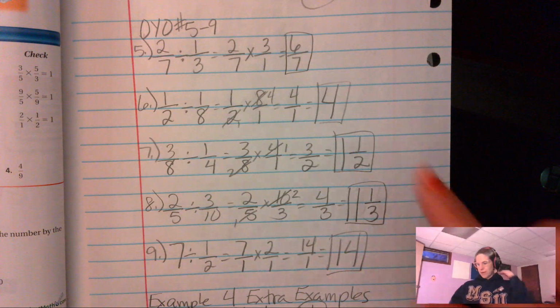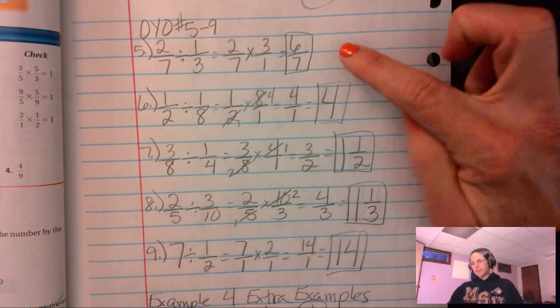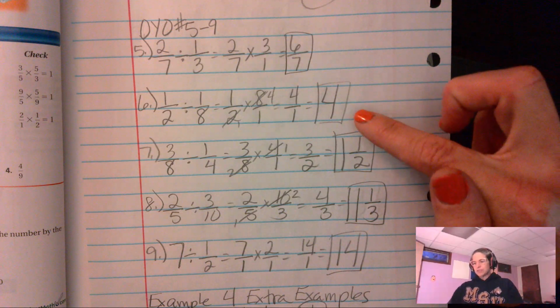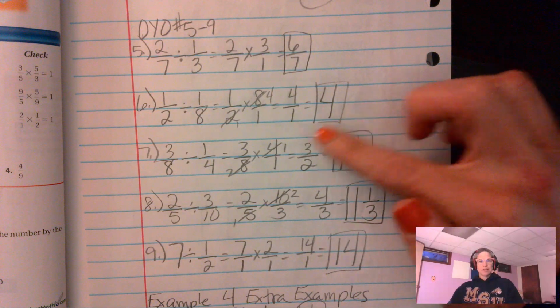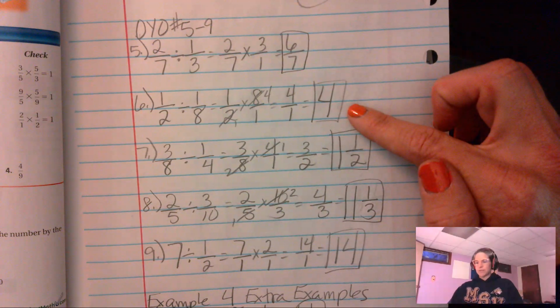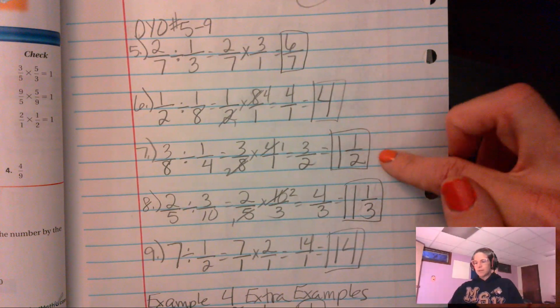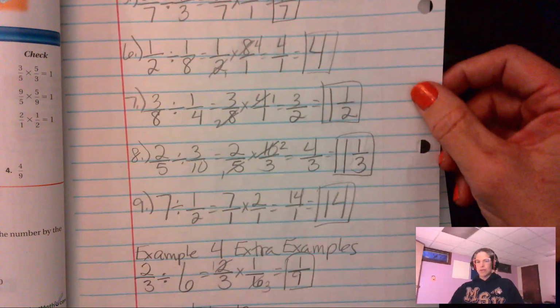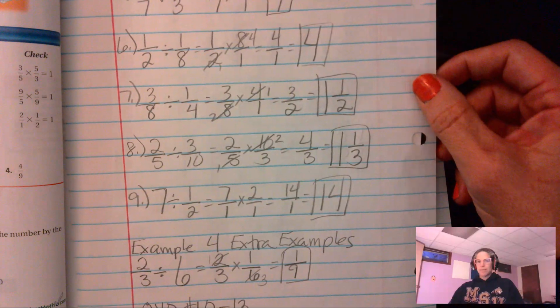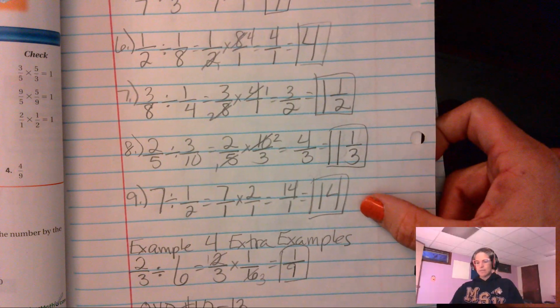Okay, here we go. Number 5 should be 6/7. Number 6 should be the whole number 4, and you would just type in the number 4. You wouldn't necessarily put 4 over 1. The simplest form is whole number 4. Number 7 is 1 1/2. Number 8 is 1 1/3. Number 9 is 14.